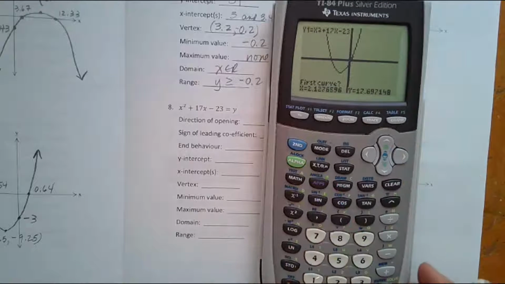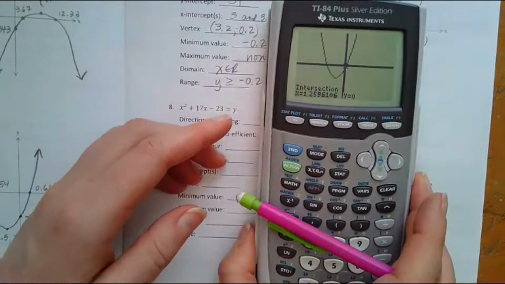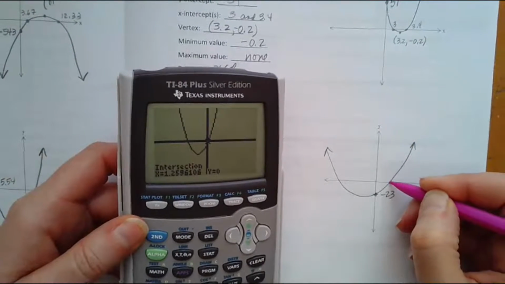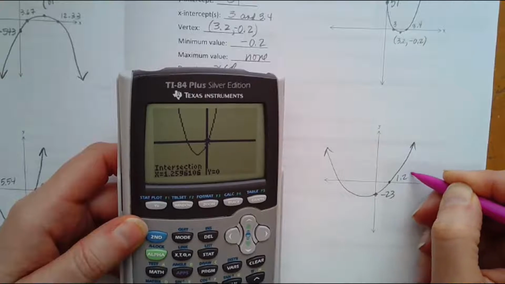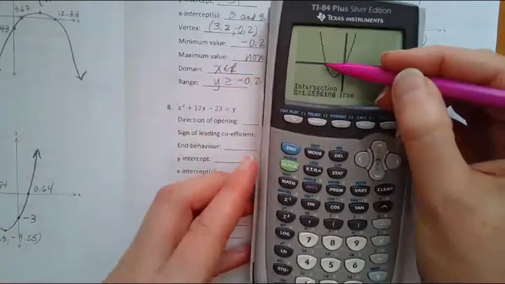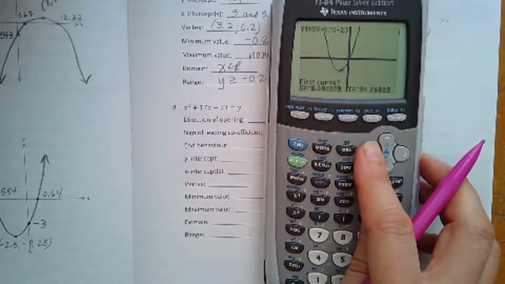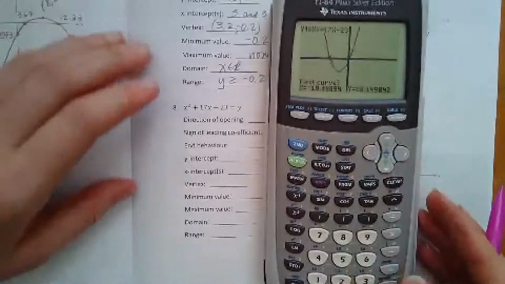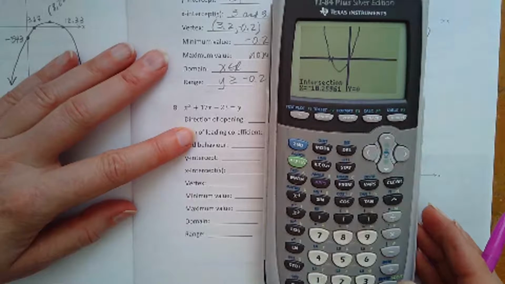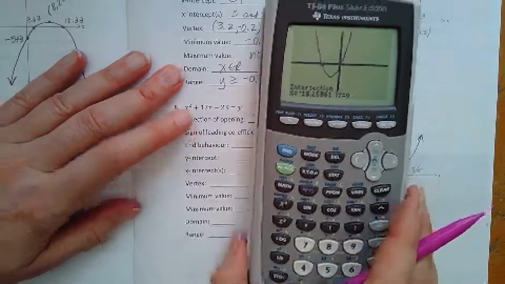Let's go for this one first. So I get 1.26, I guess, right? Positive 1.26. And let's try this one, and it's a negative 18.26.